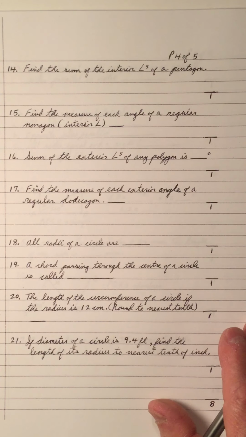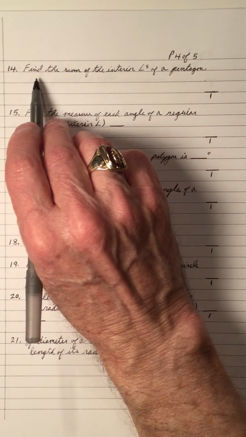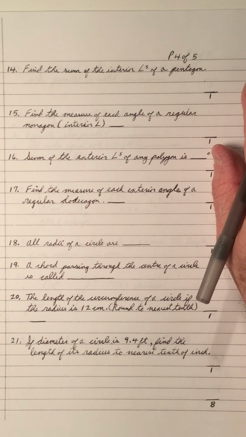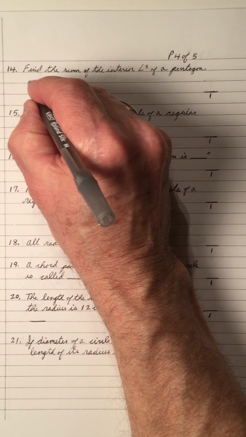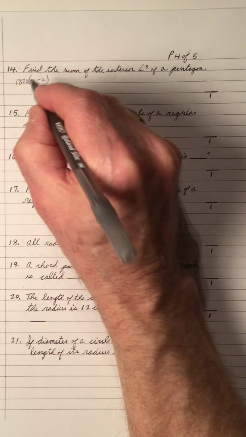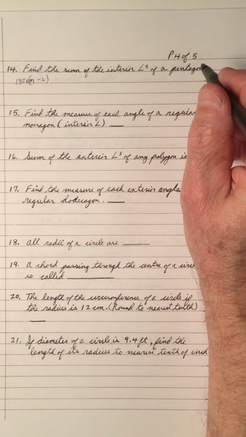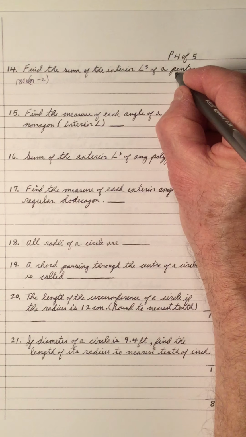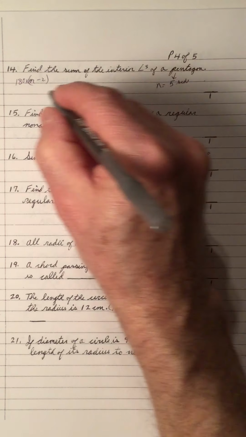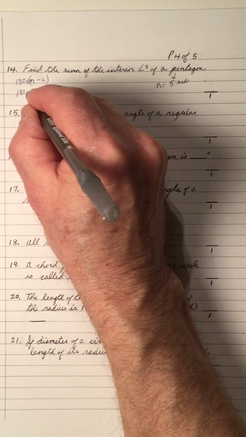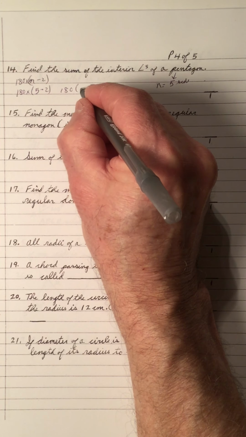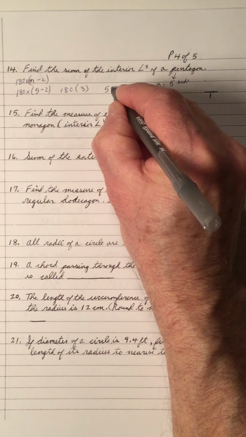Page 4 of 5. Number 14. Find the sum of the interior angles of a pentagon. Well, let's see. We have a formula, 180 times n minus 2. That's the formula for the sum of the interior angles. And a pentagon has 5 sides, so n is 5. So 180 times 5 minus 2. So that's 180 times 3. And that gives you 540.